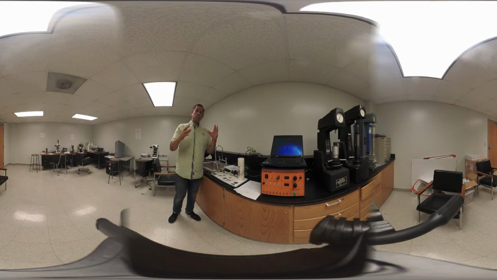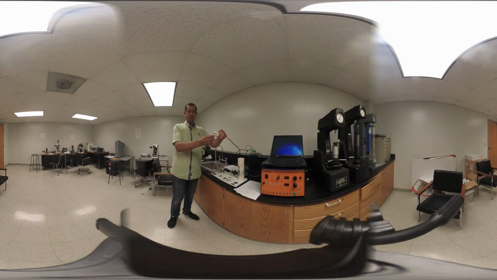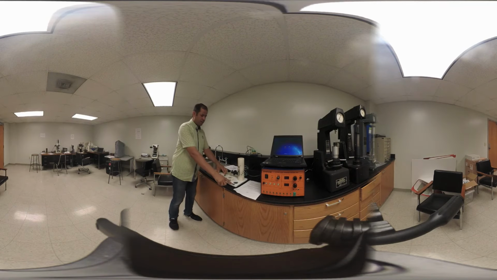So the objective of this lab is to study the thermal conductivity of engineering materials. The second objective is to find the thermal conductivity of brass. We are going to measure the thermal conductivity of brass by using the Armfield linear conduction apparatus.